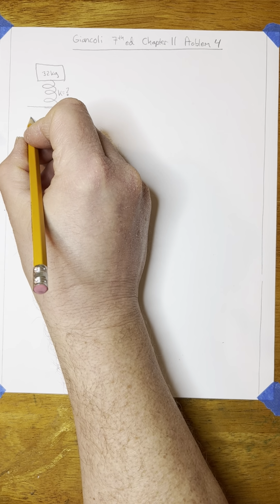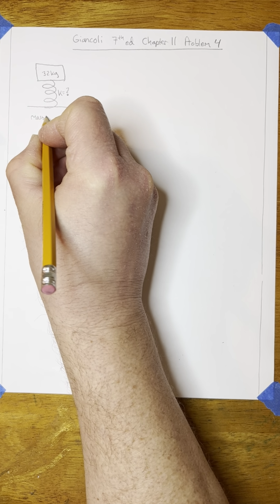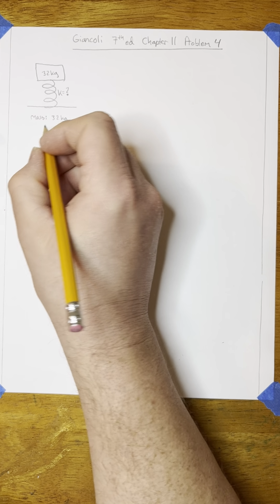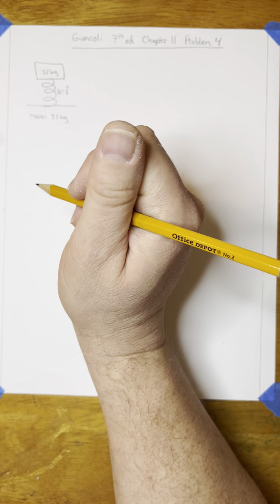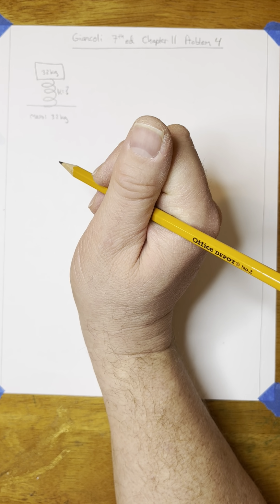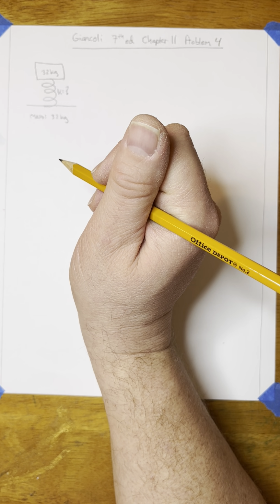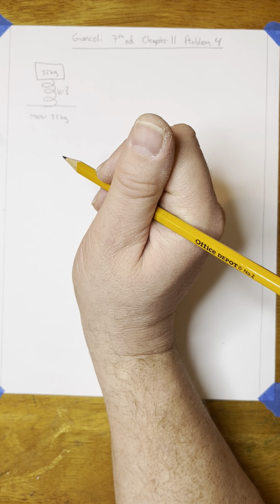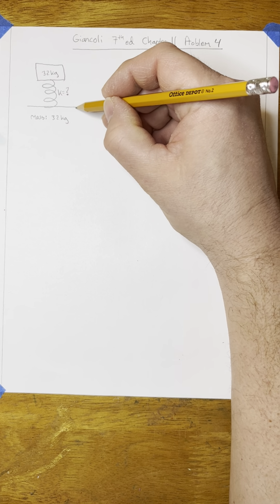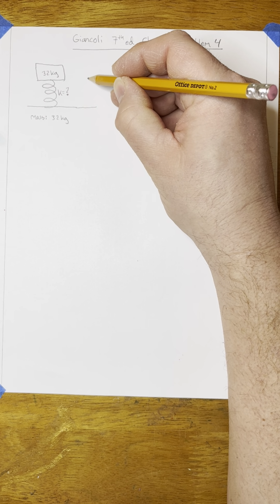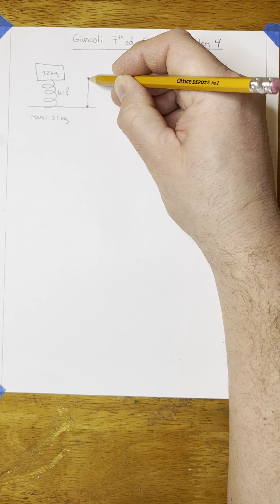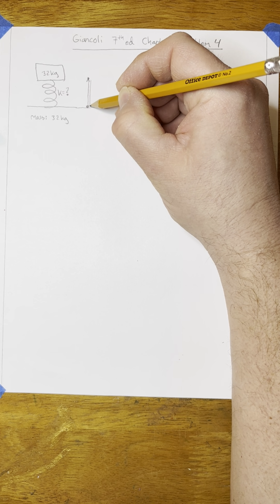So things that we know: the mass is 32 kilograms. And we also have another piece of information. It tells us that the child bounces once every 2 seconds. So that would mean, let's imagine if the child were starting here on the ground, and then they went up, and then they went back down.